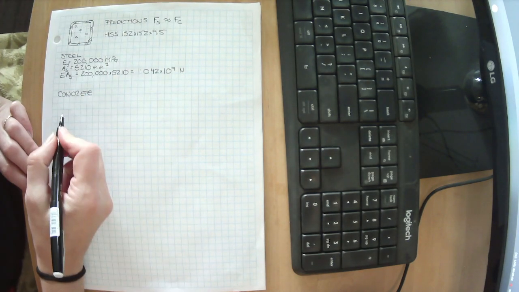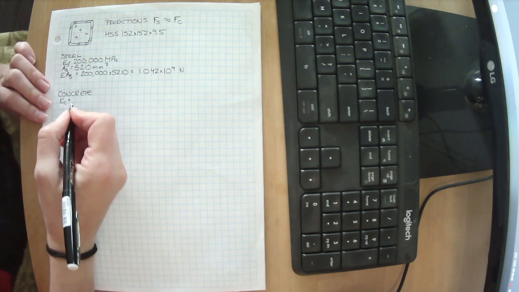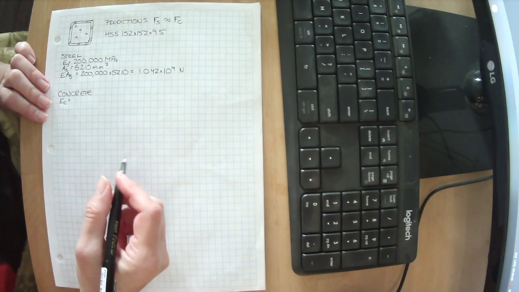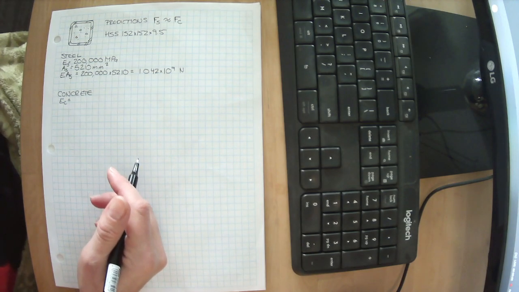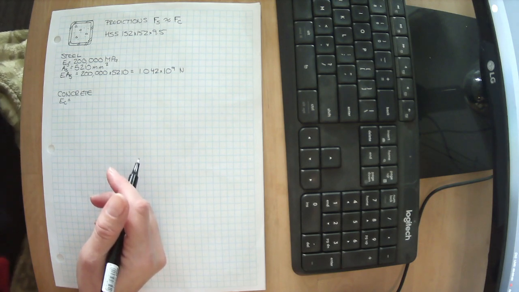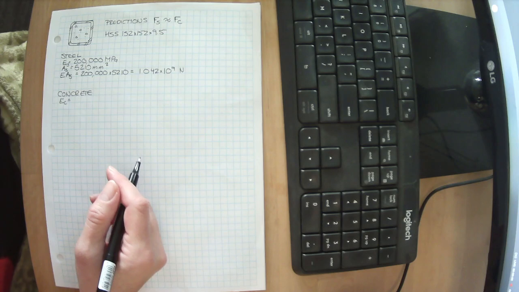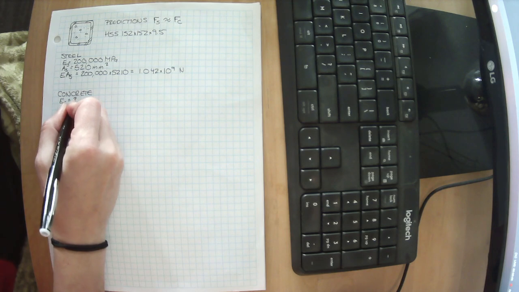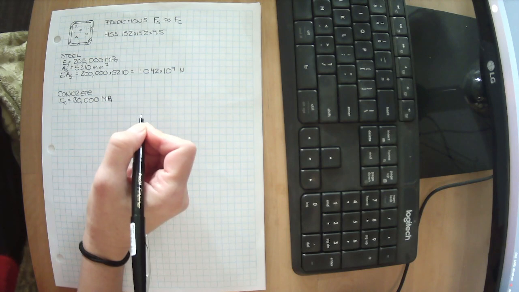Okay, concrete. The E of the concrete, they gave it to us in the question. So E of concrete is related to its strength. I would not expect you to know what that is. I would always give that to you, maybe in a question, and maybe in the assignment, one of the questions is, what's the E of the concrete? And it is literally in the question. You can just write in whatever is in the question. They told us for this one, the E is 30,000 MPa.